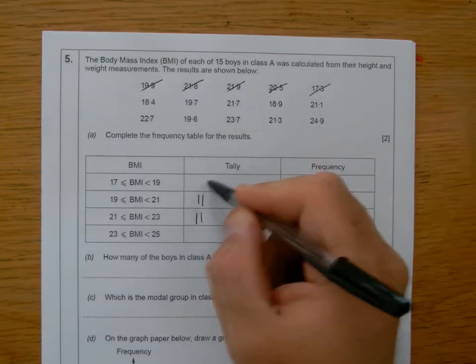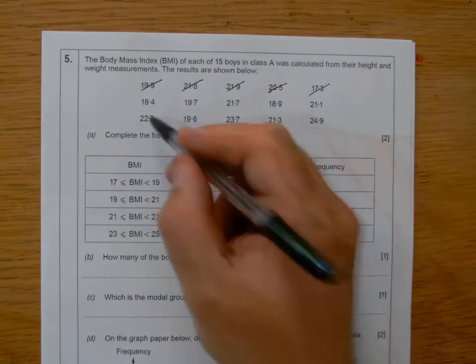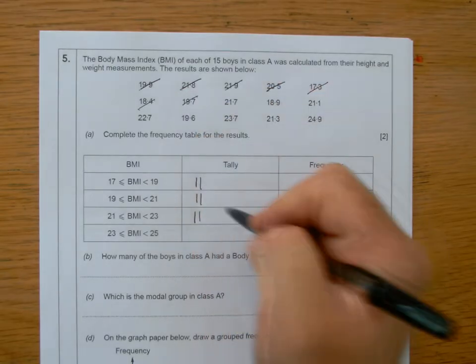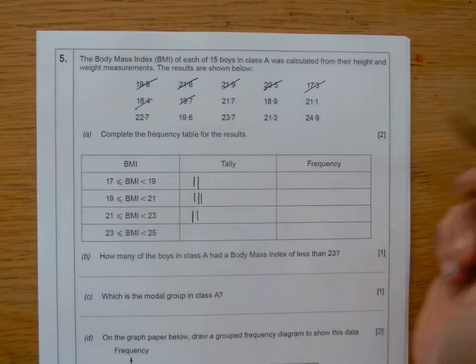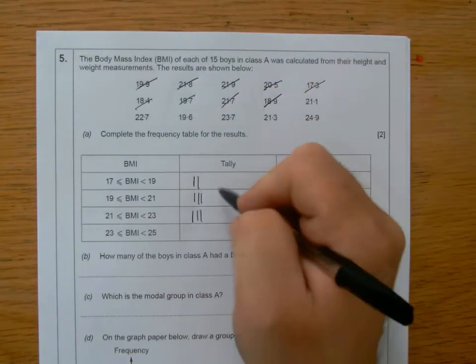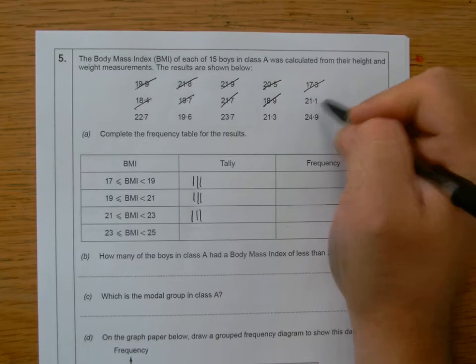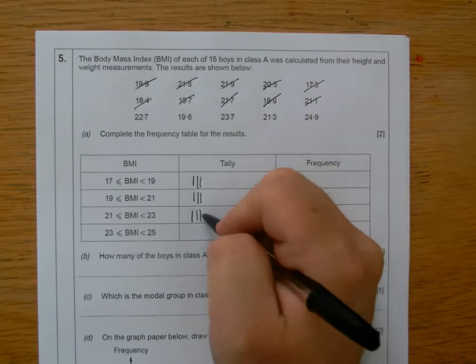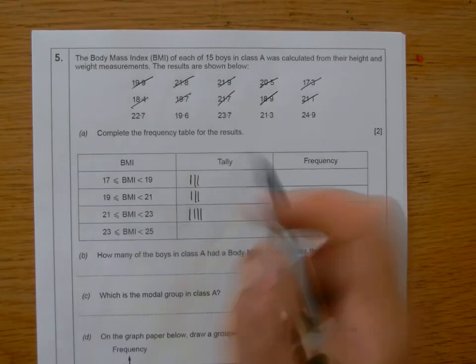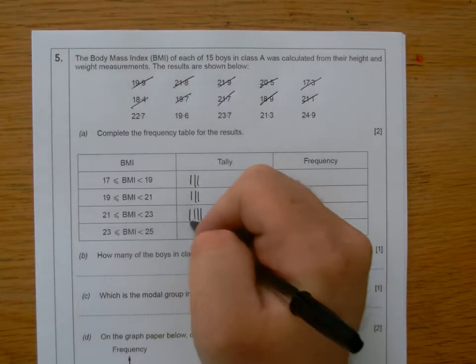17.3 then is in the first group. 18.4 in the first group as well. 19.7 then in the second group, and so on. So 21.7 here. 18.9 in the first group, 21.1 in the third group, because it's just more than 21, and then 22.7 in the third group.